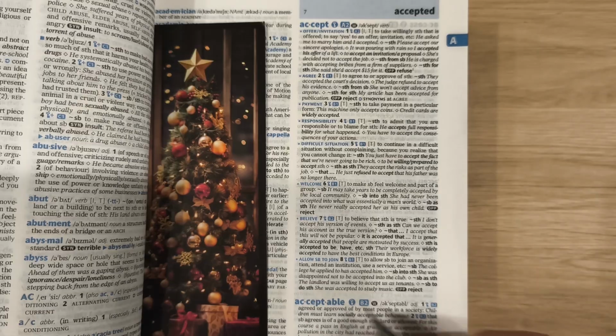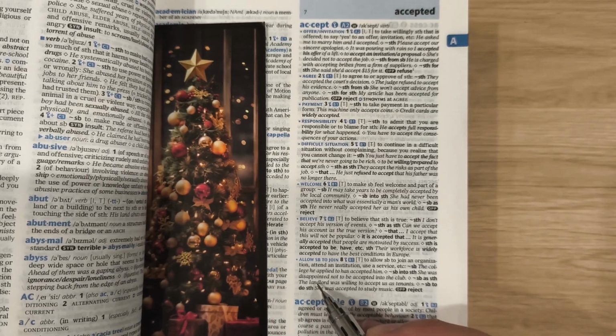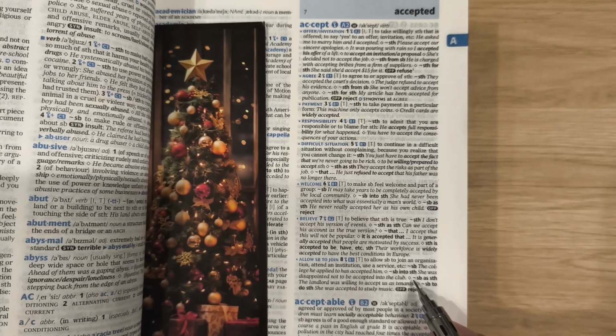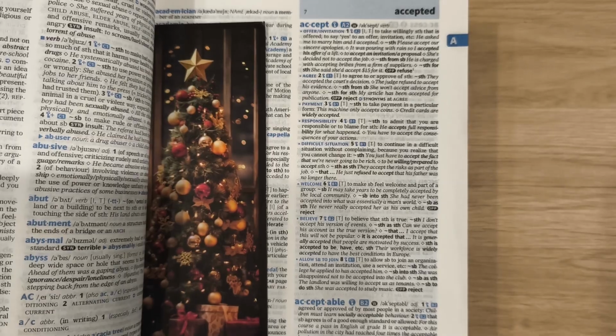Accept somebody as something. The landlord was willing to accept us as tenants. If you don't know the landlord or the tenants, look them up. But if you live in someone's house and you pay them money to use the house, if you pay the rent, then you are the tenant, and the other person who owns the building is the landlord. He or she was willing to allow us to join the flat, to live there.